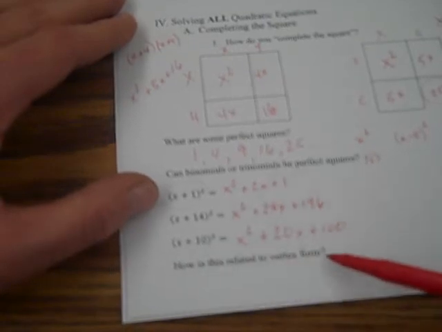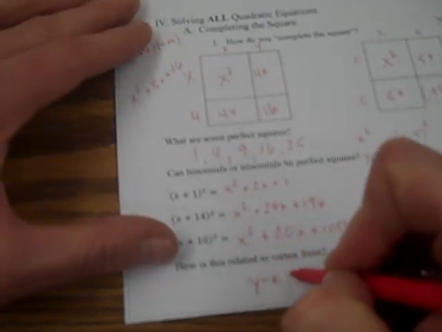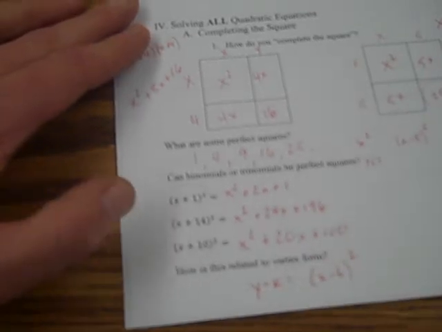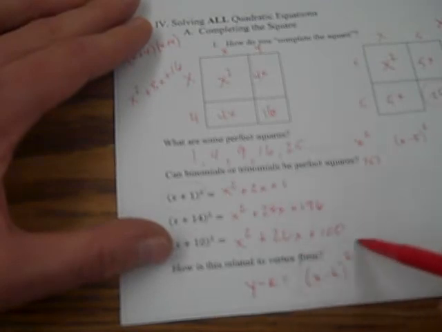Well, the question is, how is this related to vertex form? Vertex form looks like this: y minus k equals x minus h squared. And if you can see, the right side of your equation is a perfect square, and that's where we're really headed with this. Okay, let's look at the next page. Let's see if we can fill in the magic number. Well, here's what we have here.